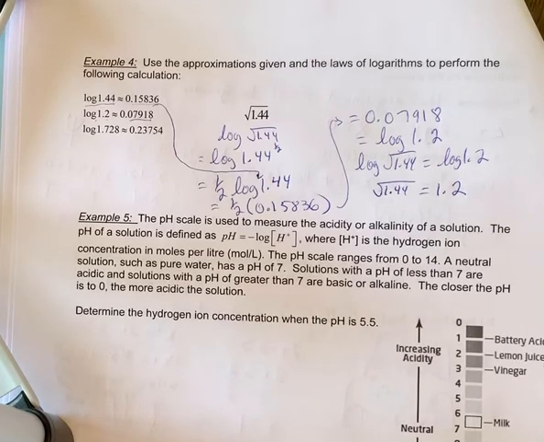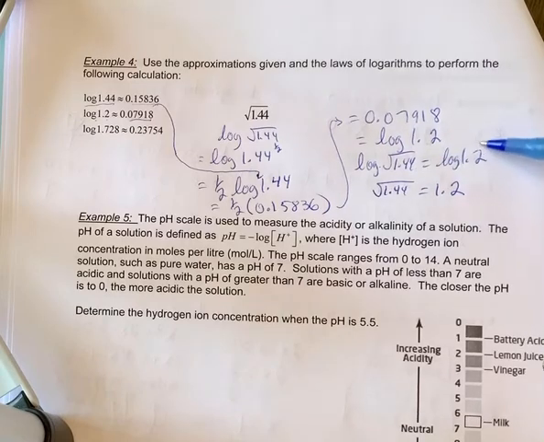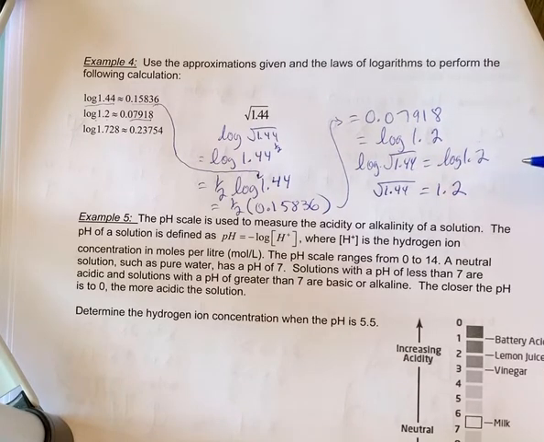So this sort of leads up into a rule that we're going to learn with solving, where if you have the same base number and you have a single logarithm, you're going to be able to set the arguments equal to each other, and that will help you solve a question further.